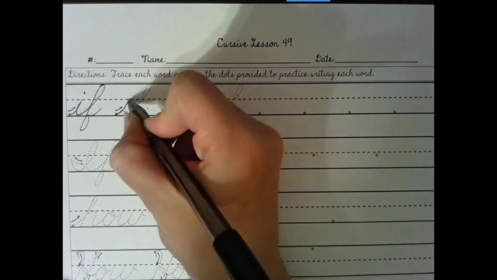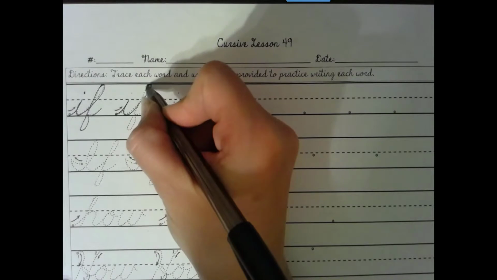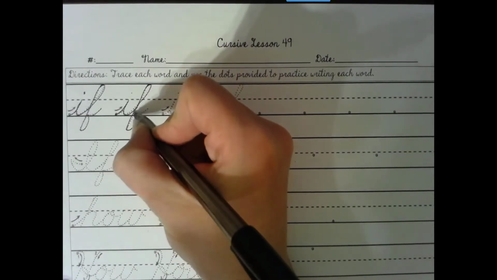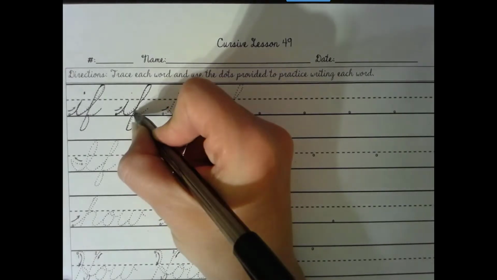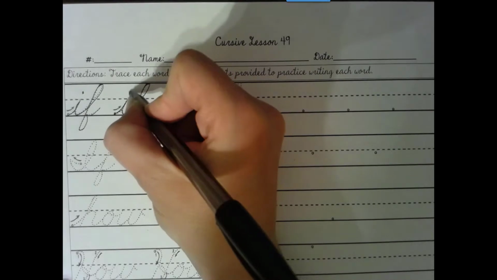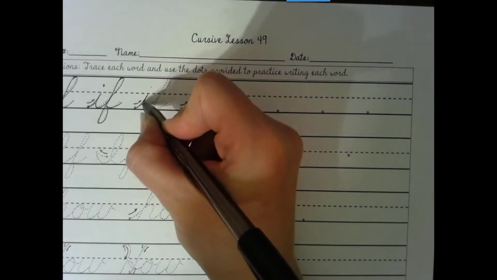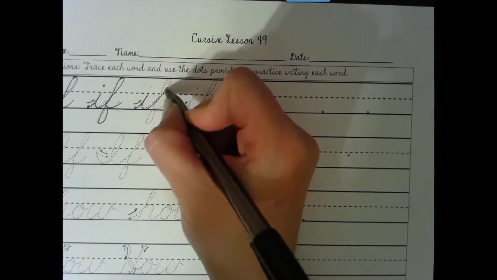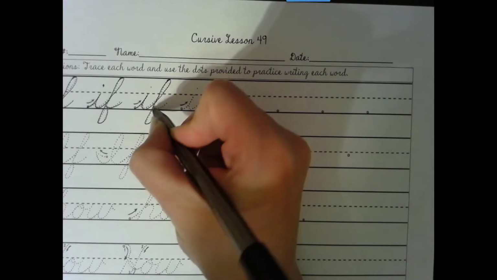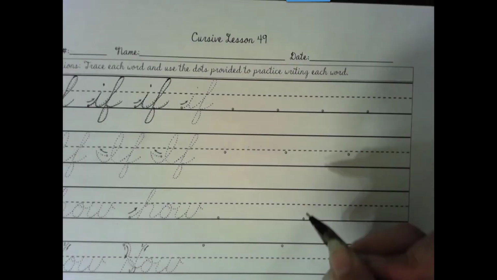Starting dot, we slant up, retrace back down, slant all the way to the top, loop back, go below the line. We're going to loop forward, touch, then we're going to make our tail, dot our I. Starting dot, slant up to the middle, retrace back down, slant all the way to the top, loop back, down below the line, loop forward, touch, then make your tail, dot your I.